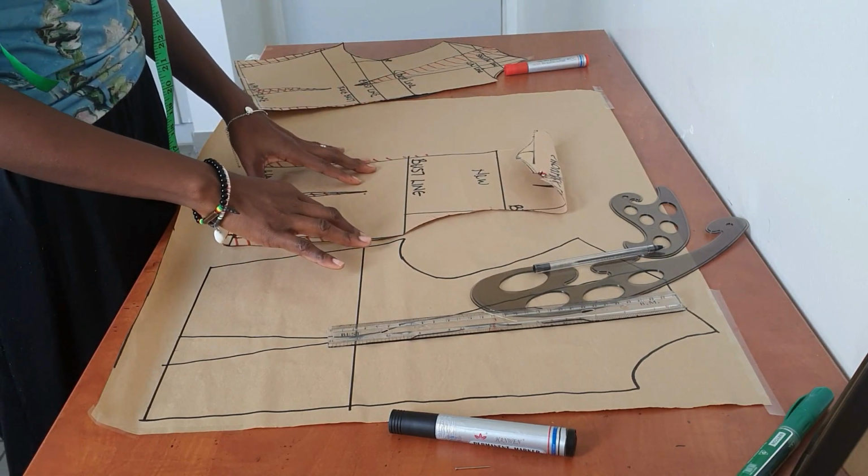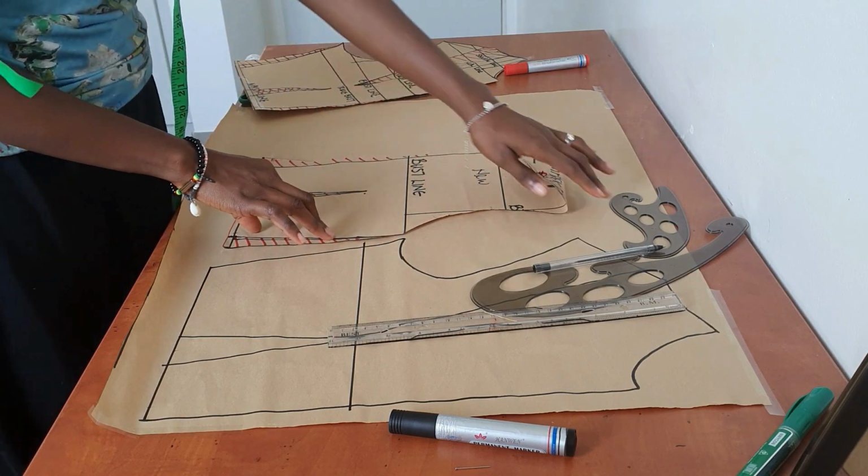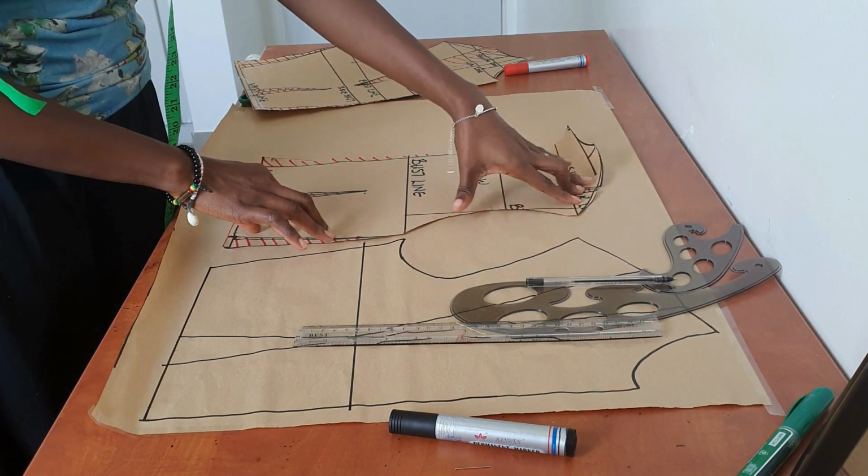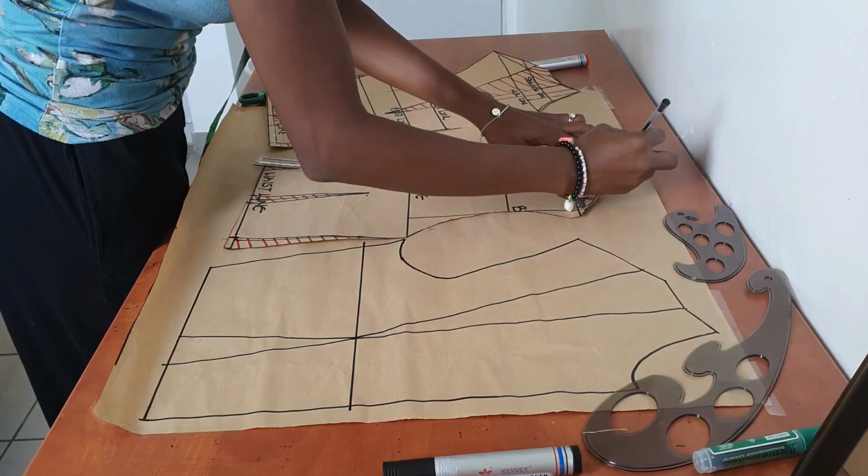So I'm going to go ahead and transfer my back bodies onto this pattern paper as well. I'm going to transfer them side by side.